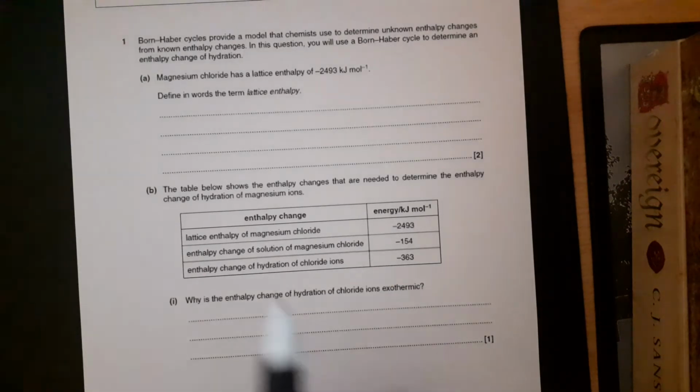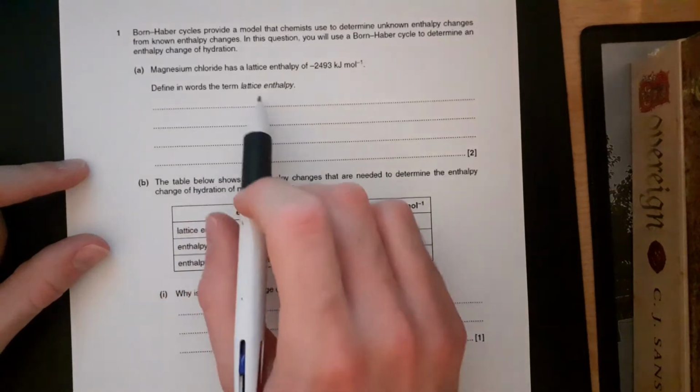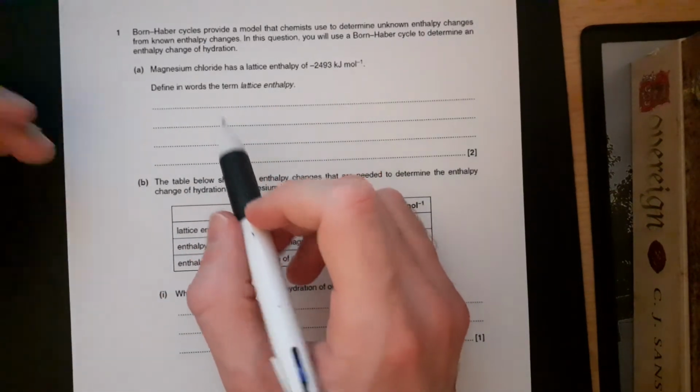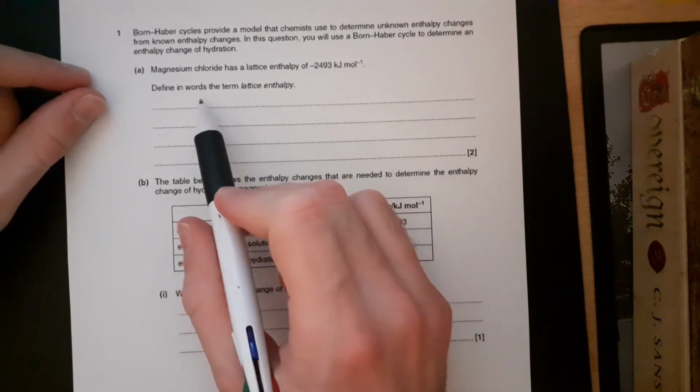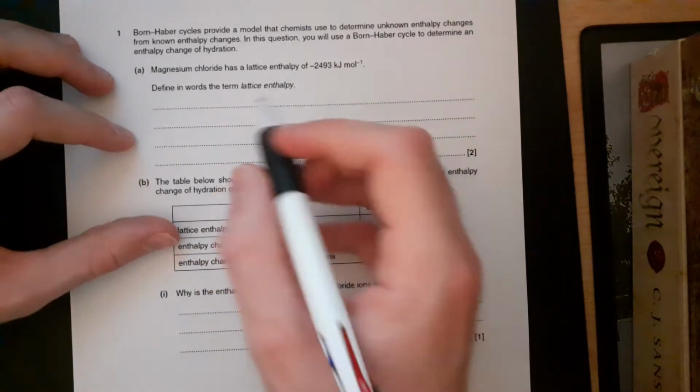As you can see in this first question, we've got what is the definition of lattice enthalpy. So it definitely is part and parcel with the same kind of topic. We need to know the definition of this. It comes up all the time.